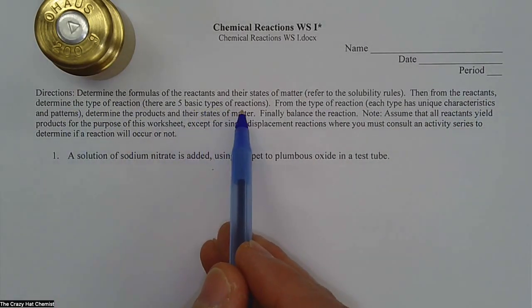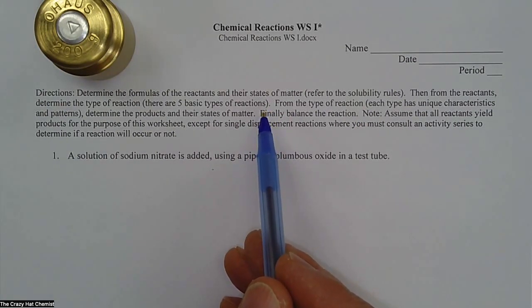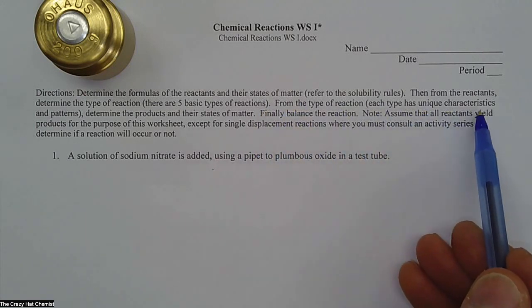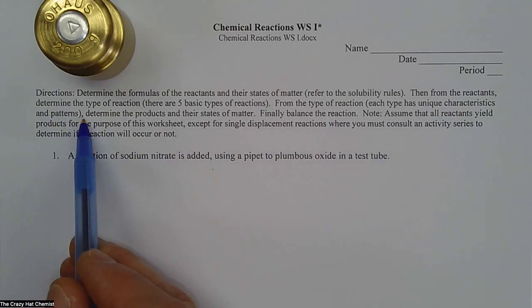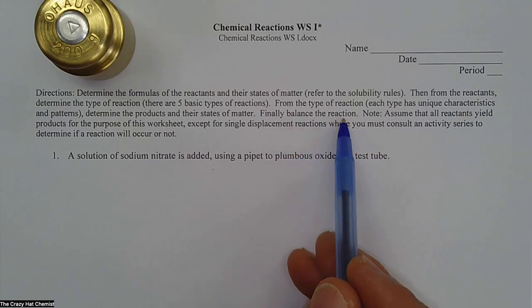Then, from the reactants, determine the type of reaction. There are 5 basic types of reactions. There's double displacement, single displacement, combustion, combination, and decomposition. From the type of reaction, each type has a unique set of characteristics and patterns. Determine the products and their states of matter. And finally, balance the reaction.